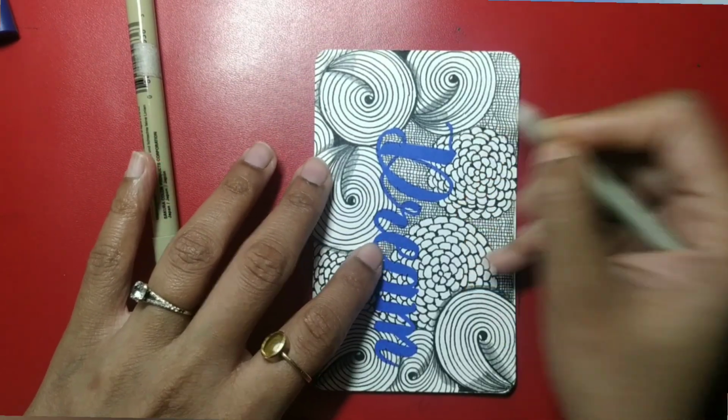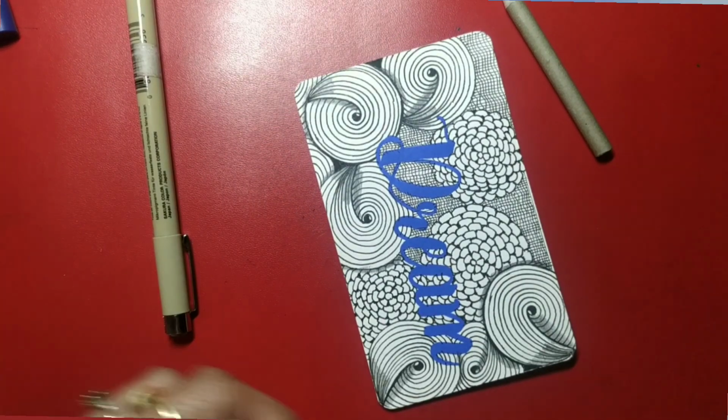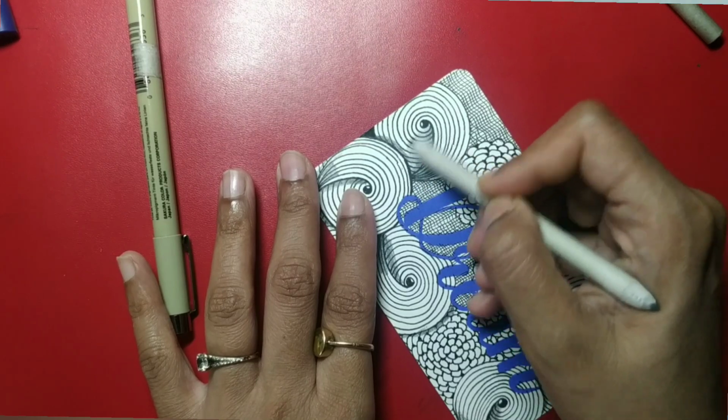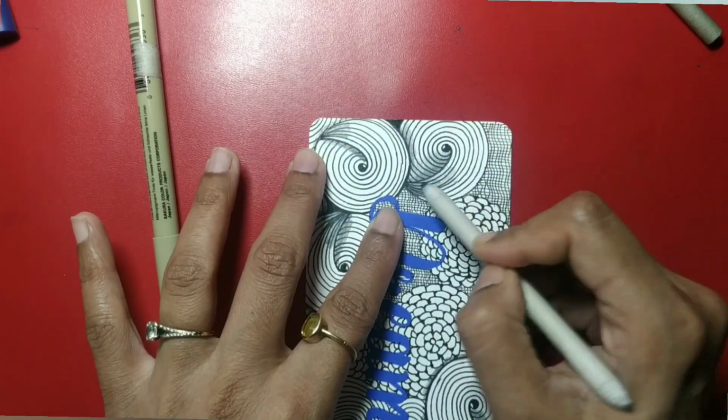Let us first shade this much. So blend the graphite, pull it away, highlight the intersections.